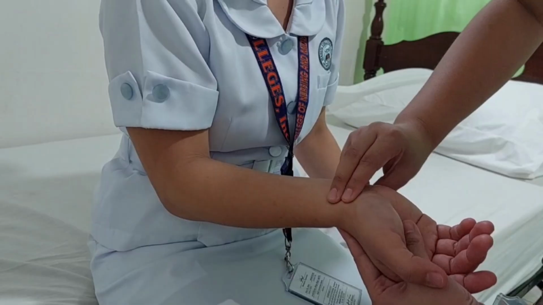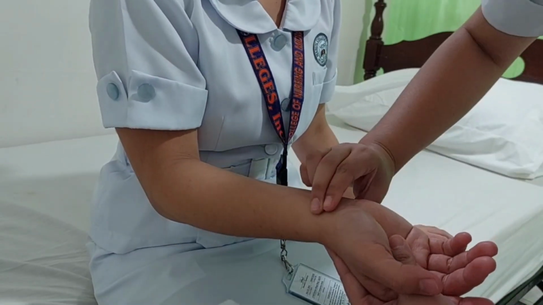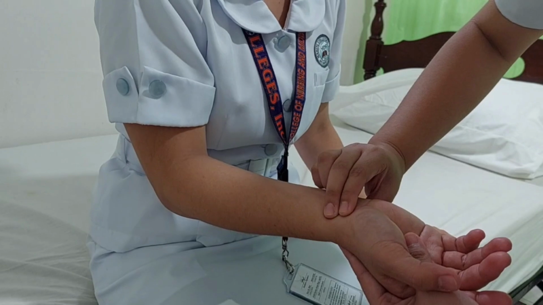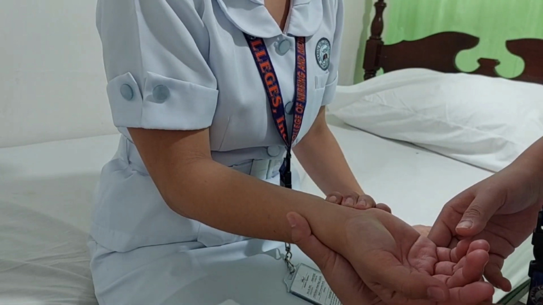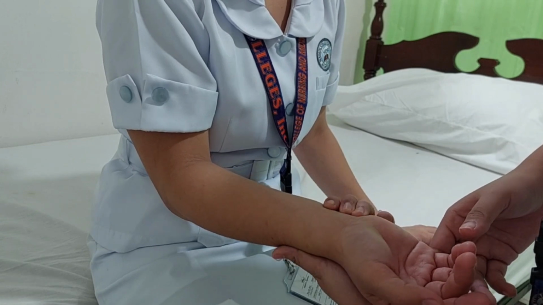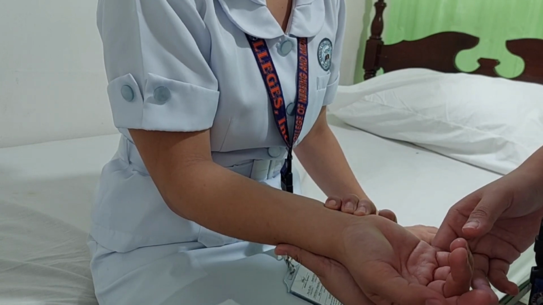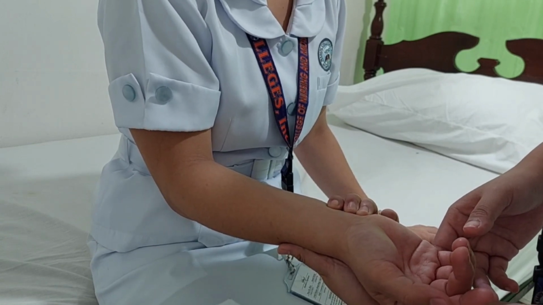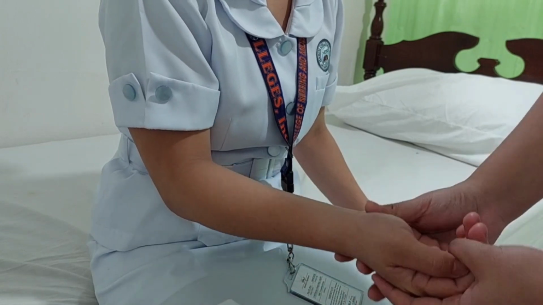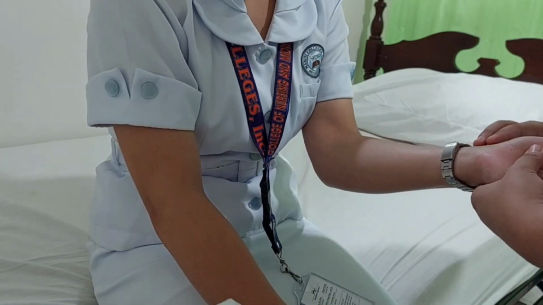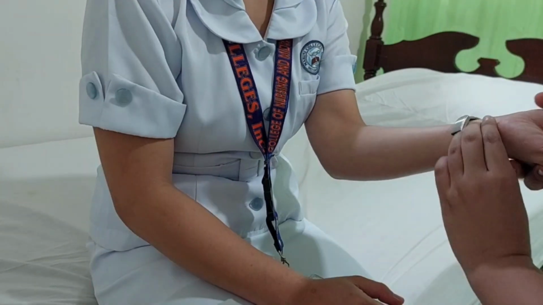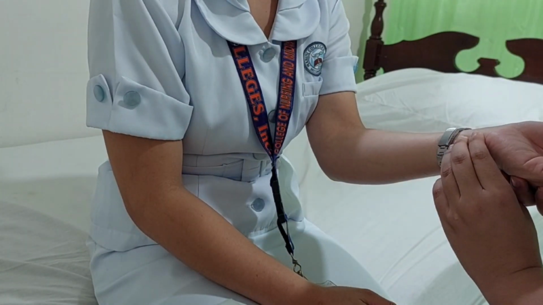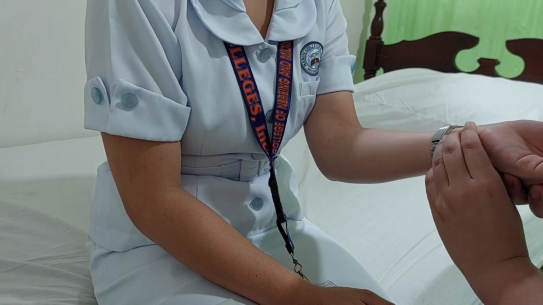After assessing the capillary refill time, we need to palpate the radial pulse. Gently press the radial artery against the radius, noting the elasticity and strength. We're going to palpate the ulnar pulses. Apply pressure with the first three fingers to the medial aspect of the inner wrist. The ulnar pulses are not routinely assessed because they are located deeper than the radial pulses and are difficult to detect.